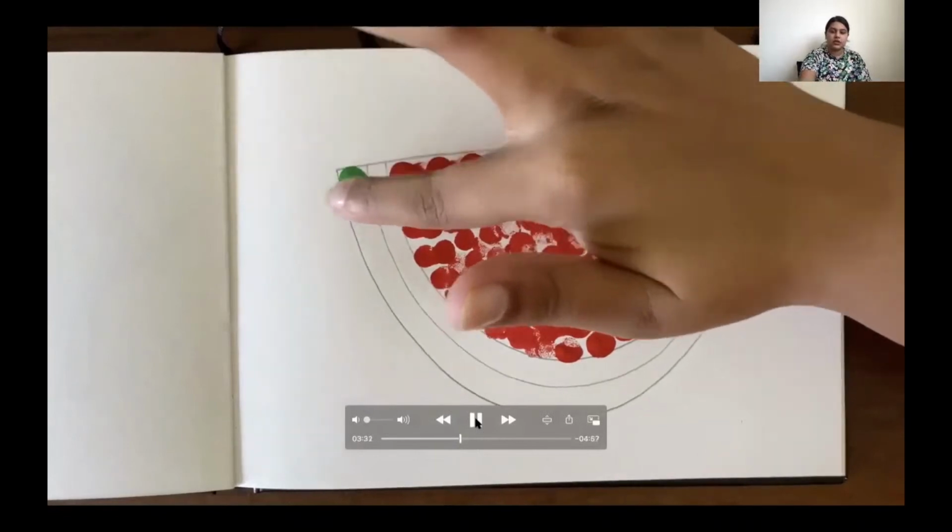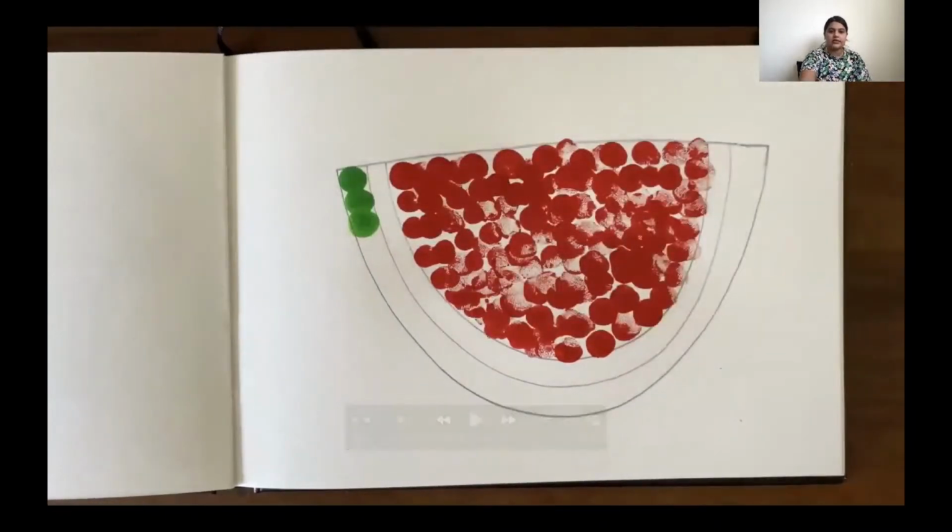So the next color that we're going to be doing is green. You can see I've gone ahead and mixed up my light green. This is the light green that we're going to be using. Don't worry, I've already mixed the color and I'm using it. I'm going to wait for you. This is just to show you what the color is going to look like.